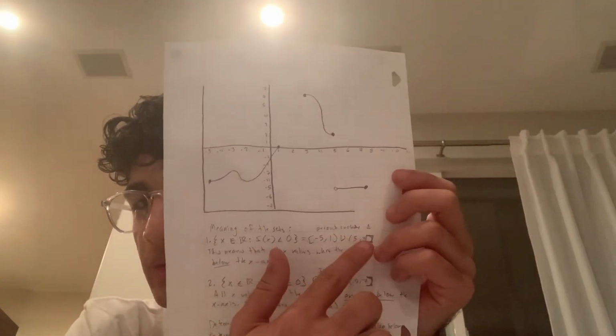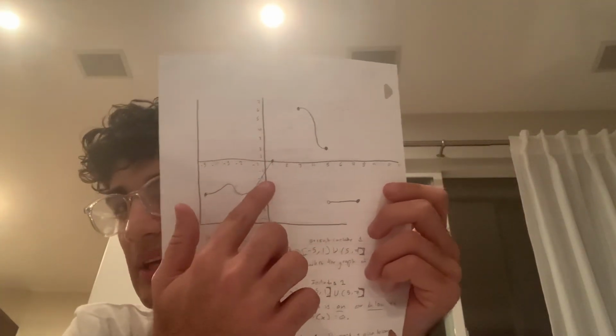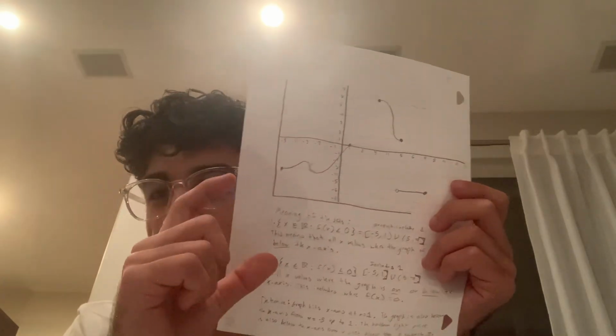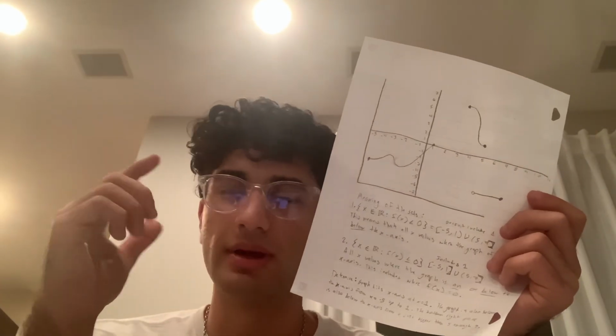So that means we do not include 1 when we're taking things from under the x-axis. So we would leave that as an open circle or a parentheses.